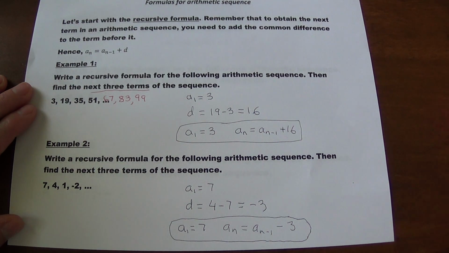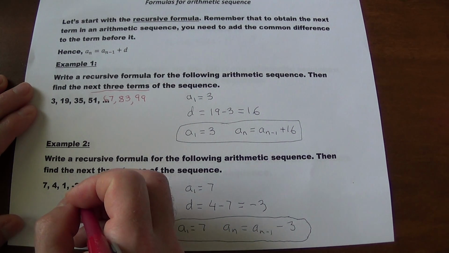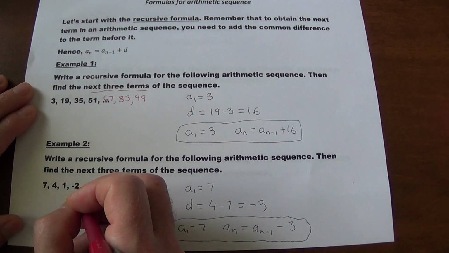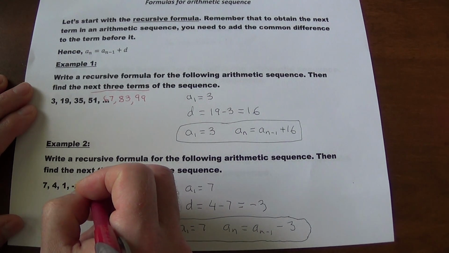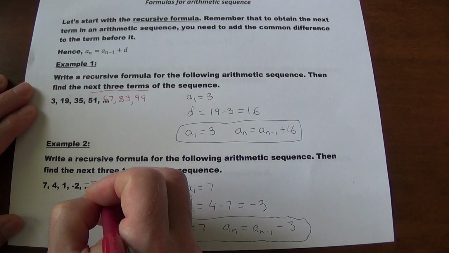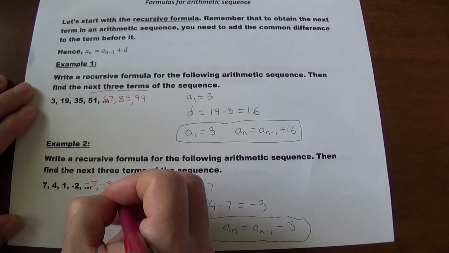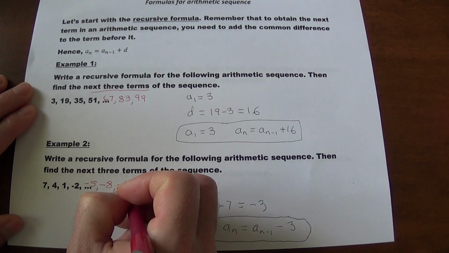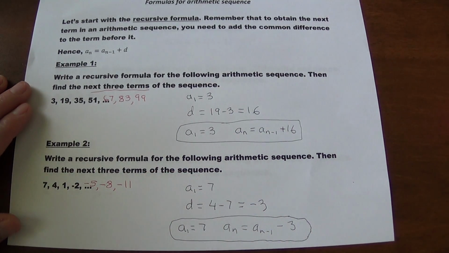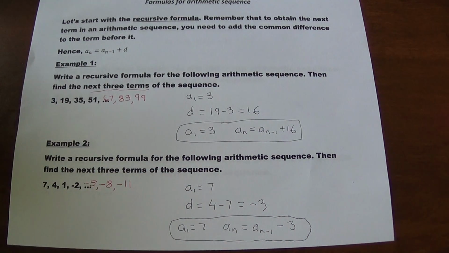And then to write the next three terms in the sequence, we're going to continue adding negative 3 to the terms. So negative 2 plus negative 3 gives you negative 5. Negative 5 plus negative 3 gives you negative 8. Negative 8 plus negative 3 gives you negative 11. And that takes care of that problem.